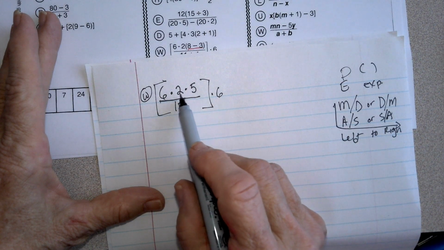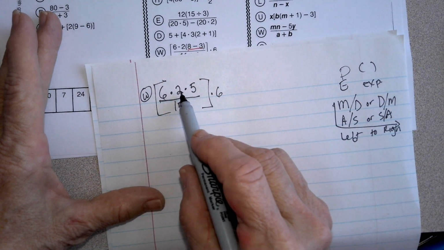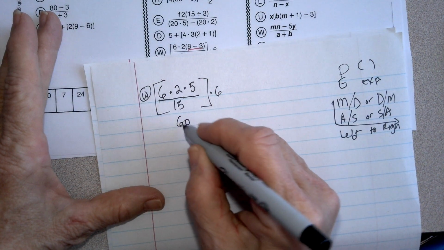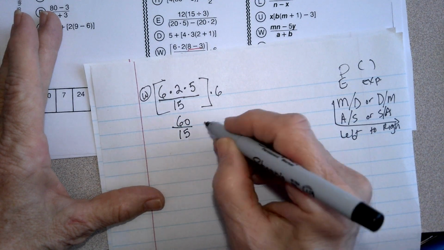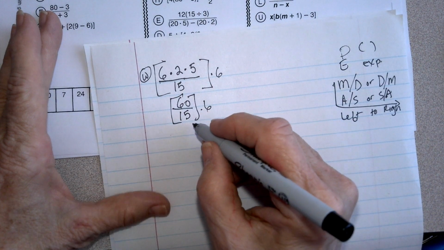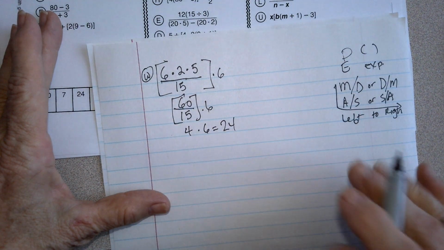So then we multiply the 2 times 6, which would be the 12, and then times 5 would be 60. And with multiplication, it's commutative. I can change the order. So in other words, I could go 2 times 5, which is 10, times the 6, which is 60. Divided by 15. And you are right. And that's going to go 4 times 6, which is 24.